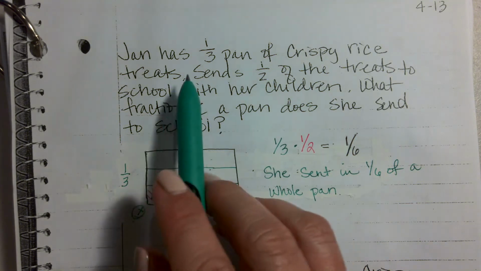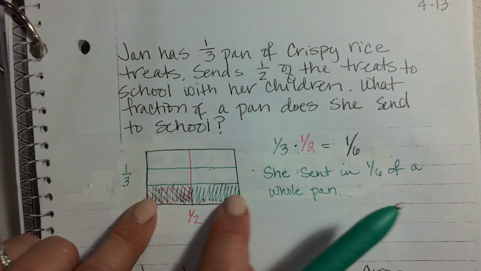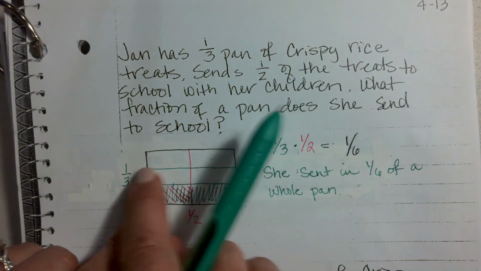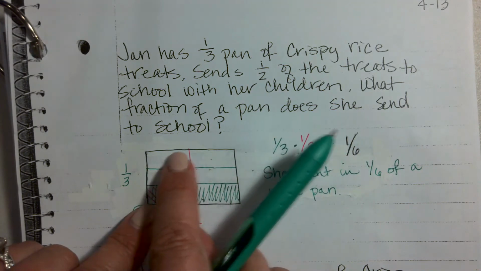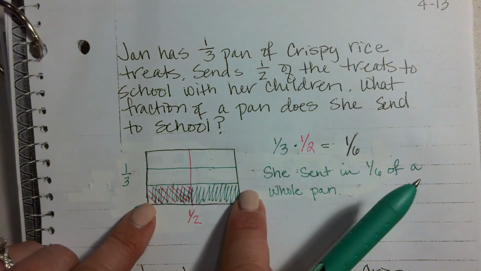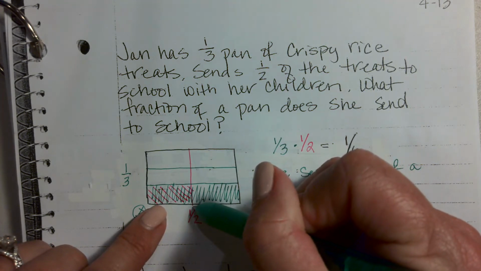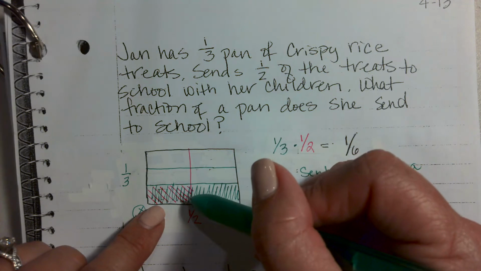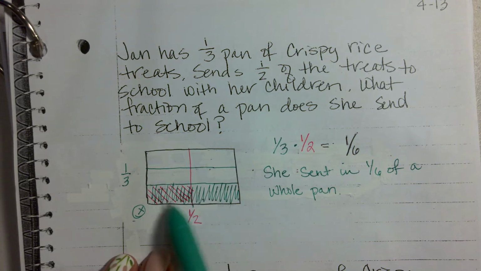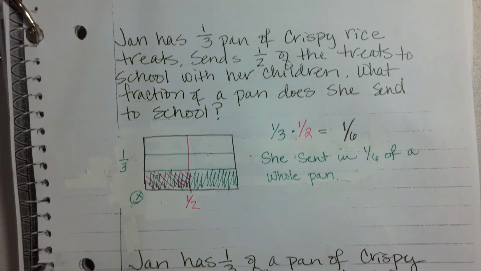So she started with 1/3 of a pan of Rice Krispie treats. That's what she started with. She just started with this section of Rice Krispie treats. So they partitioned it, and they cut away these Rice Krispie treats, and they're gone. This was the only thing left. So of what was left, she cut it in half, and the half is what we're dealing with. Does that make sense? So when you count up the sections, there are now 6 sections. So it's 1/6. All right.